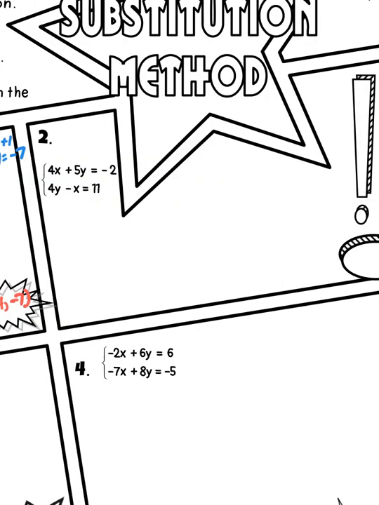For number 2, I recommend solving for x in the second one. So if I move the negative x to the right, it's going to be 4y equals x plus, I think that is 77. No, that's 11. And then if I move the 11 to the left, you have 4y minus 11 equals x. So that's what I did. I solved for x for the second equation.